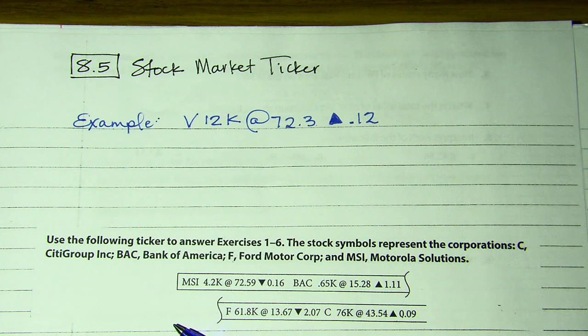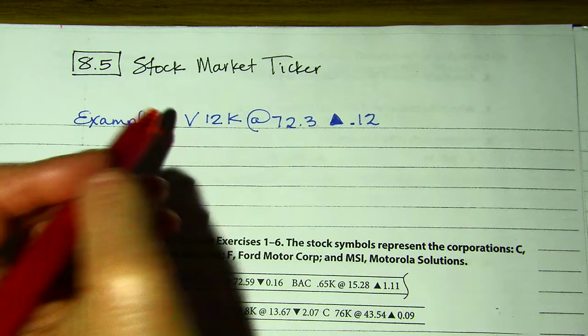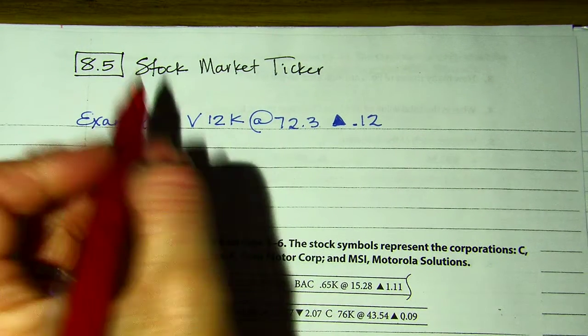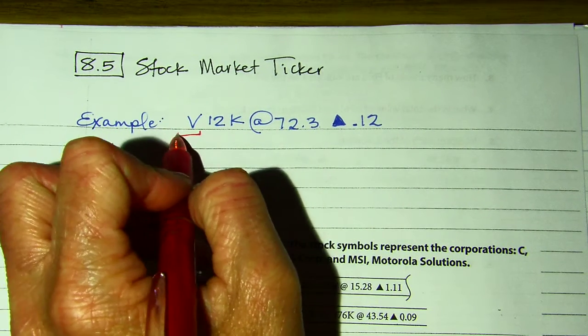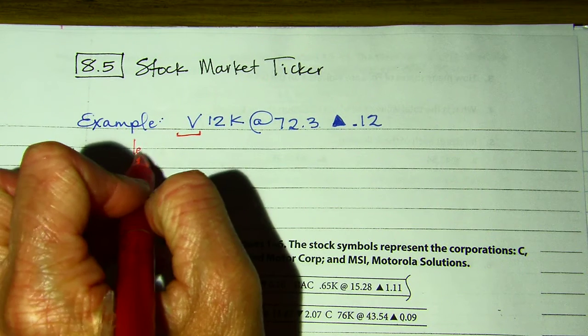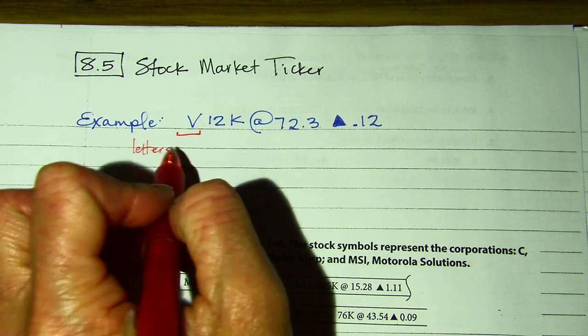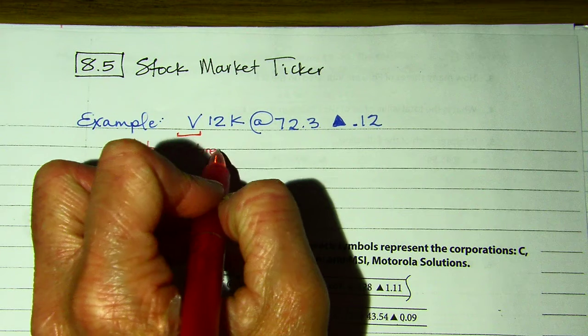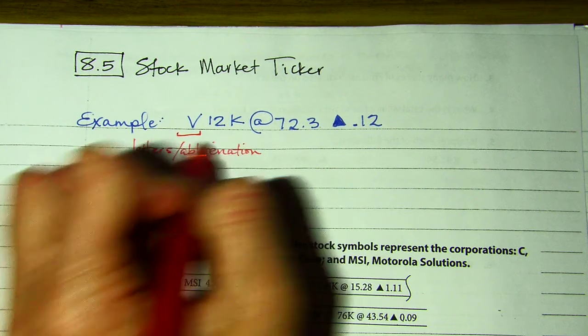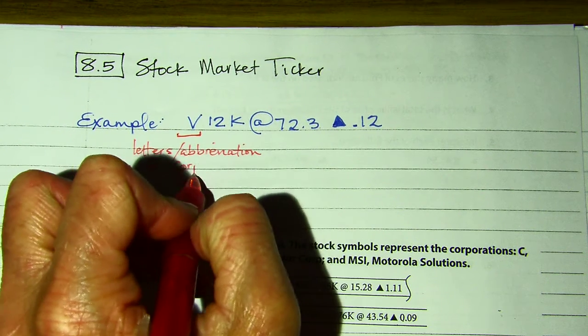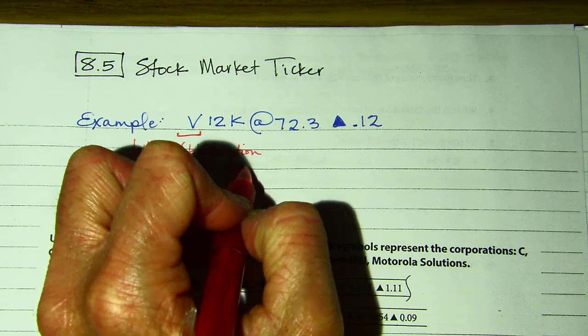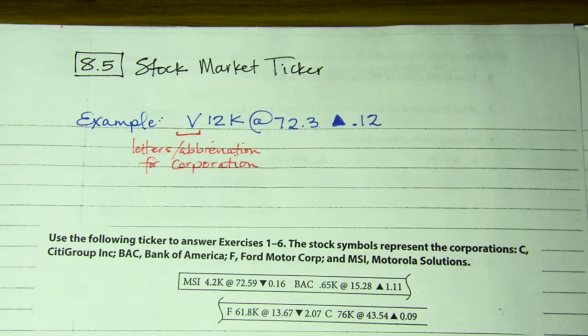Financial algebra, we're going to cover a really simple section on how to read a stock market ticker. And it's very simple. I've given an example here, and I'm going to go over what the different parts are. So the first part of a stock ticker is going to be the company letters, or abbreviation for corporation. So in this case, a capital V is for Visa.